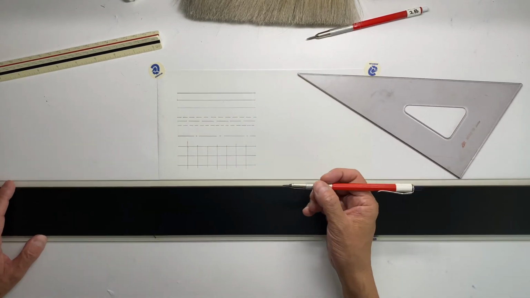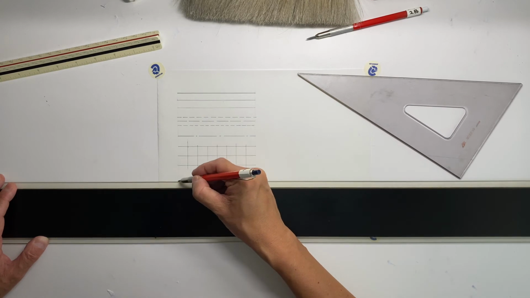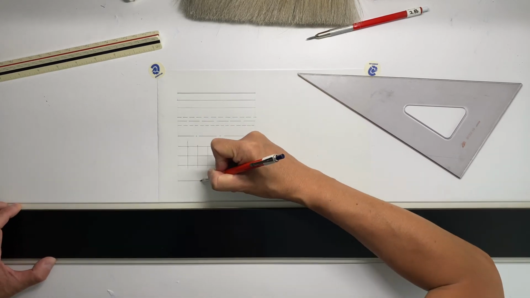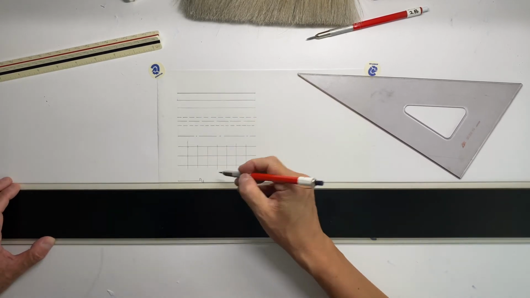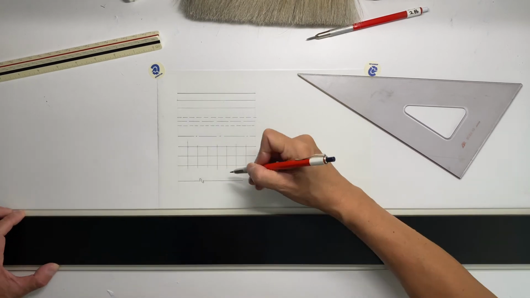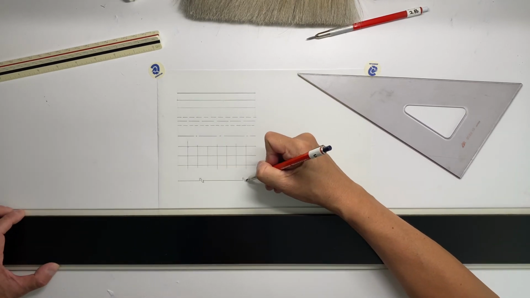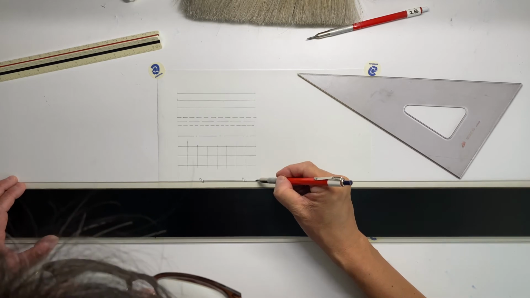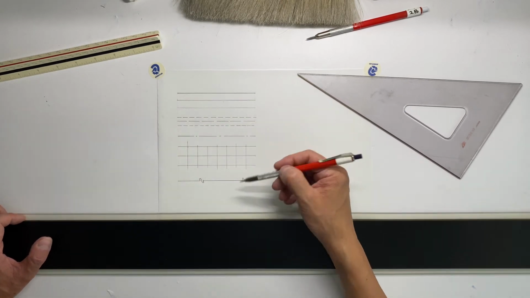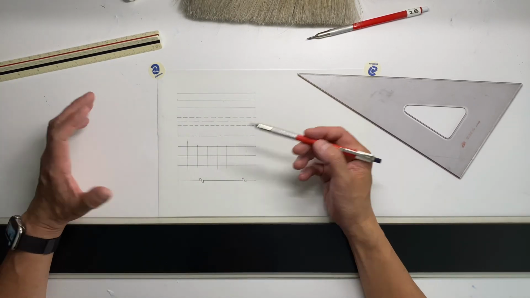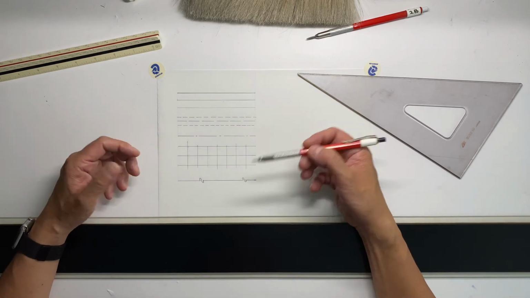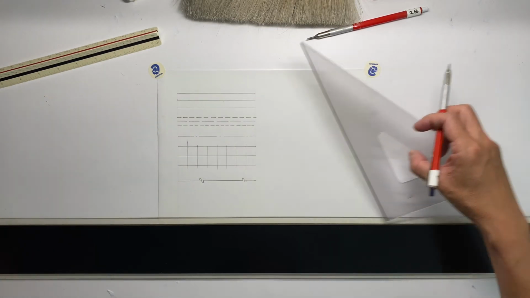There are other types of lines that are useful. A break line is something like that. These are probably the most common types of lines that we use as designers, though there are other types of lines. So let's talk about how lines should meet.